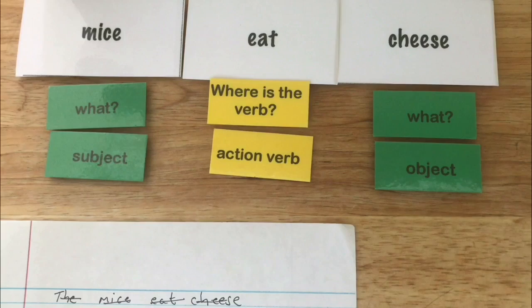But it's such a boring sentence. We're not happy with our sentence. We want to expand it. And this is what you will be doing. You'll be learning how to expand your sentence by asking some very interesting questions.